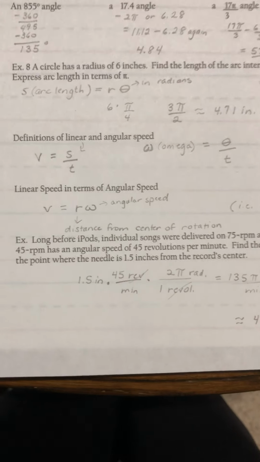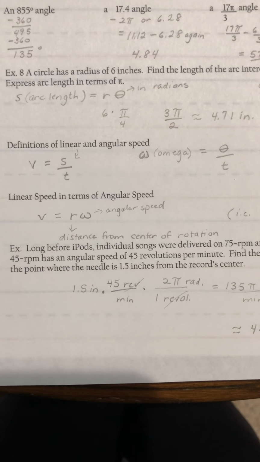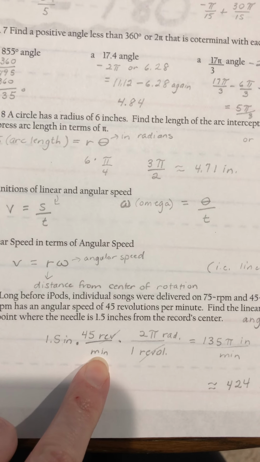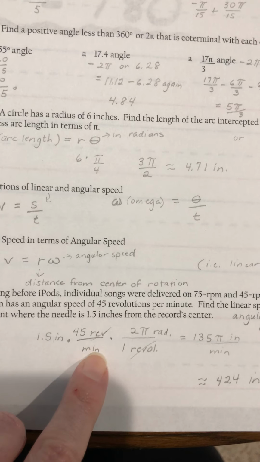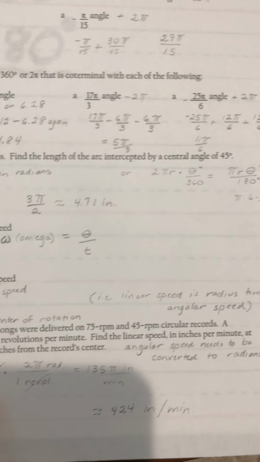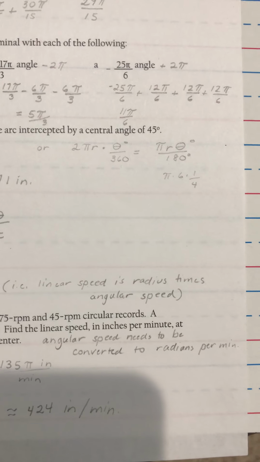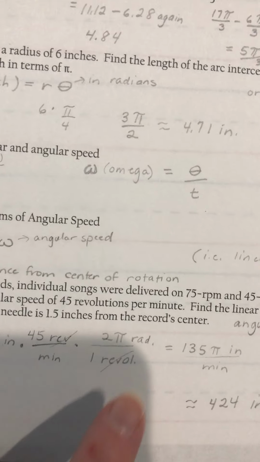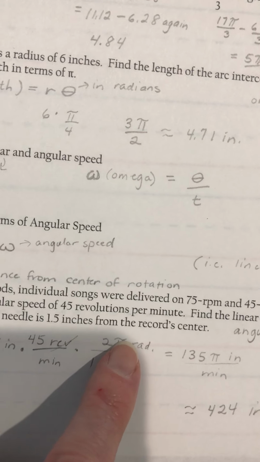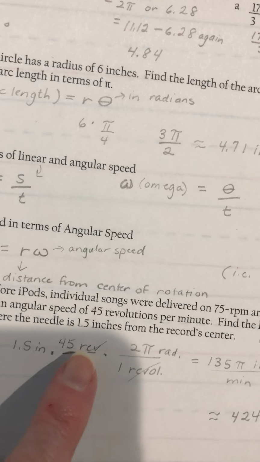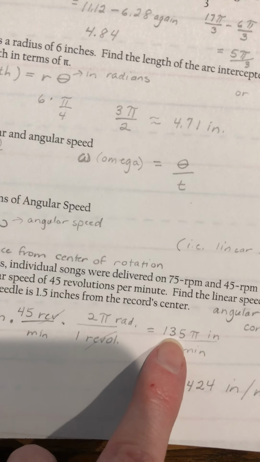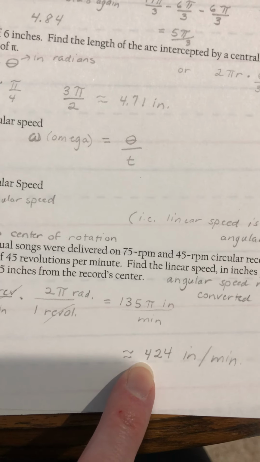So on this last problem, you're going to take 1.5 inches, that's your radius or your R, and you're going to use 45 revolutions per minute, but you're going to need to convert that angular speed to radians per minute, and right now it's in revolutions per minute. So we know that 1 revolution is 2 pi radians, so this will cancel this, multiply by 2 pi, so I'm multiplying 1.5 times 45 times 2 pi, and then multiply 3.14 times 135, and I get 424 inches per minute.